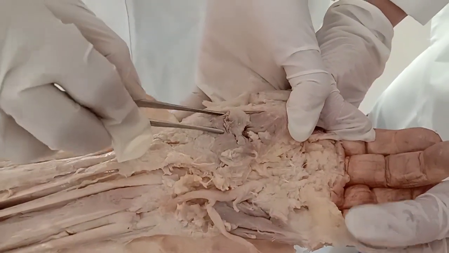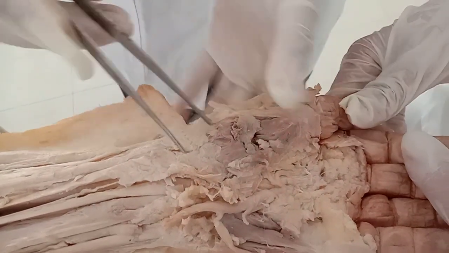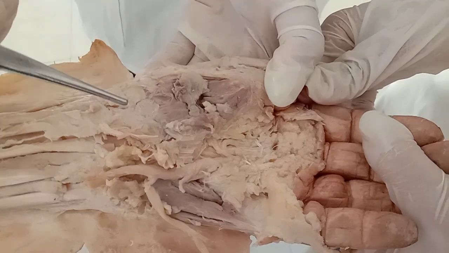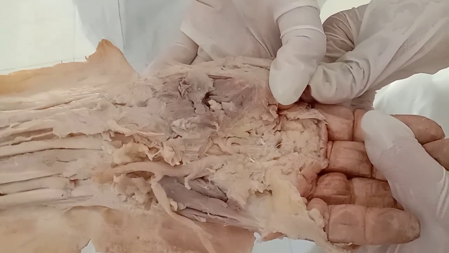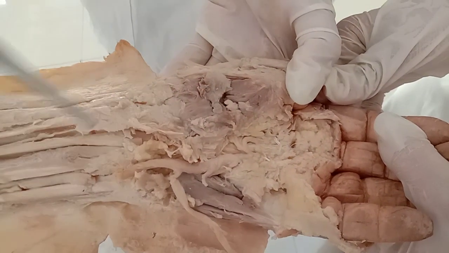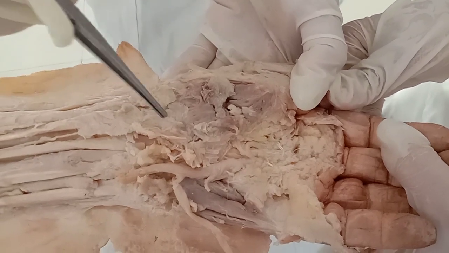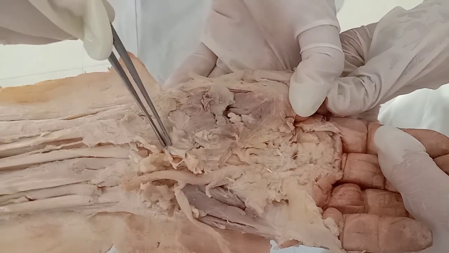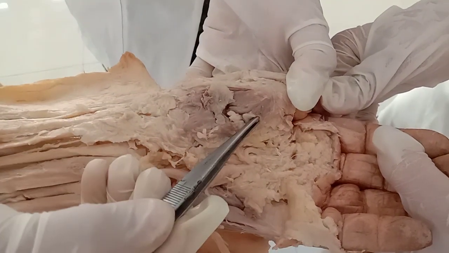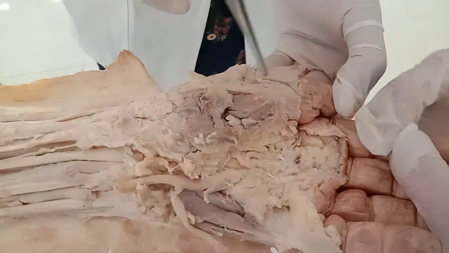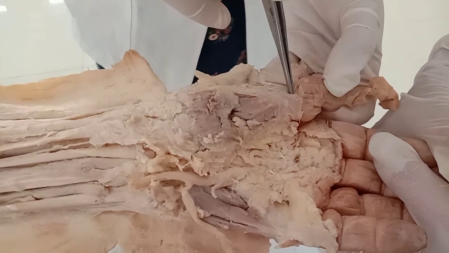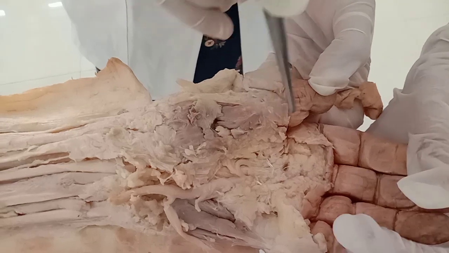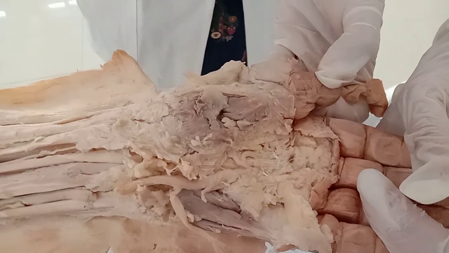Now this abductor pollicis brevis arises from the tubercle of the scaphoid, flexor retinaculum and also the trapezium bone. And flexor pollicis brevis arises from trapezium, trapezoid, capitate and flexor retinaculum. Both of these muscles are inserting on the base of the proximal phalanx of the thumb on its lateral side.